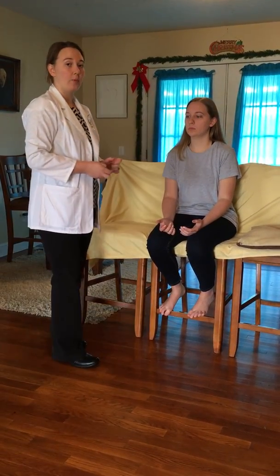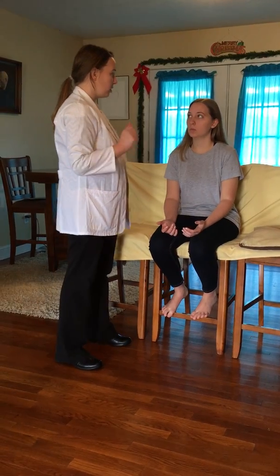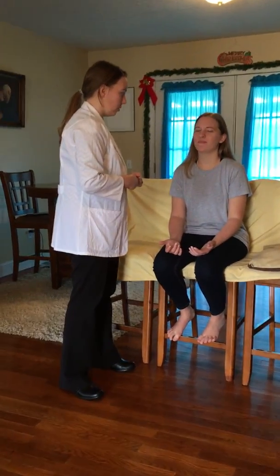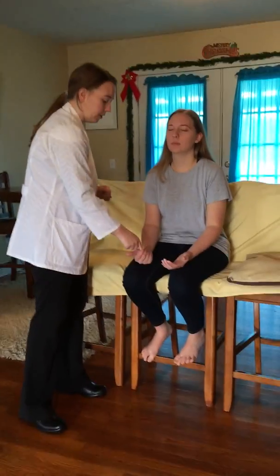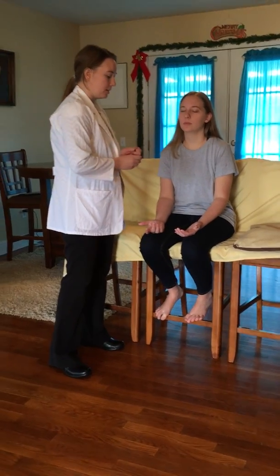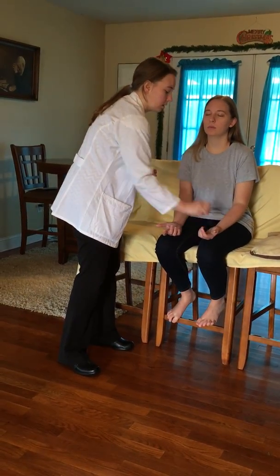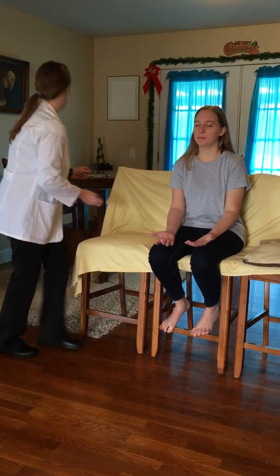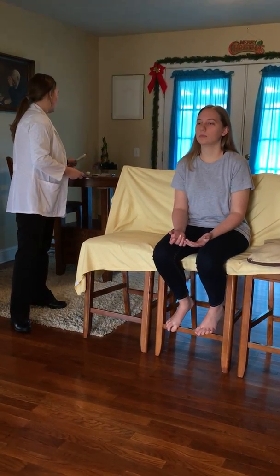Now we're going to assess for object identification. So I've got two objects in my hands. If you could close your eyes, please tell me what I place into your hand, okay? You can feel it. A coin. Very good. And I'm going to place in your other hand. Tell me what you feel. A paper clip. Very good. And that was testing for stereognosis.